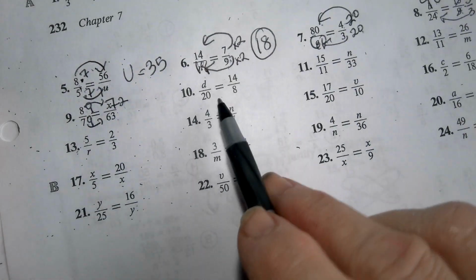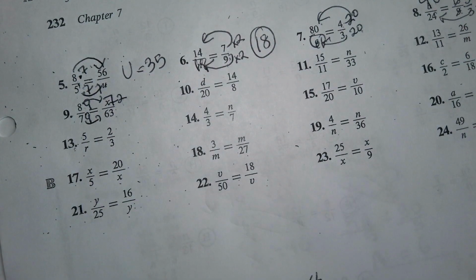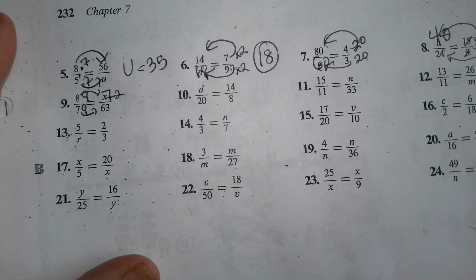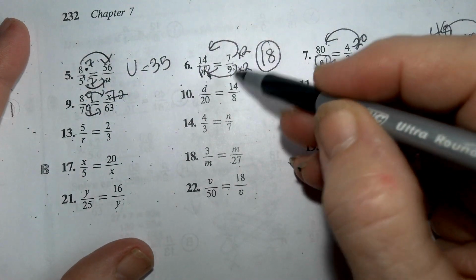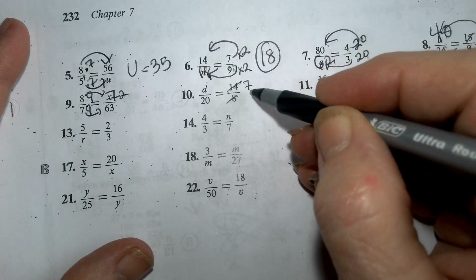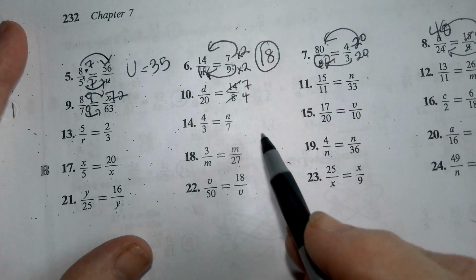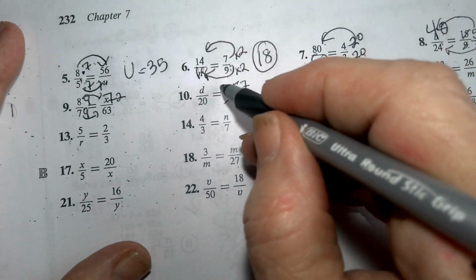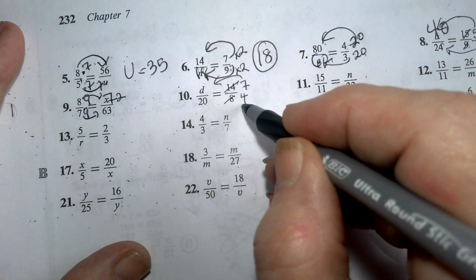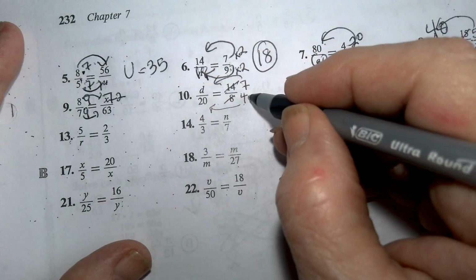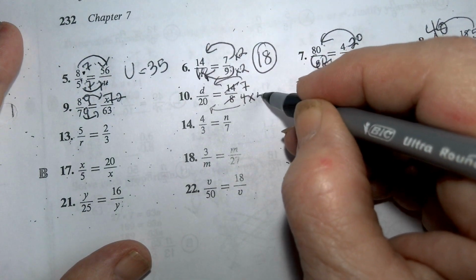Right. Number 10 is going to be a terrible one to cross multiply, so you want to try to reduce it first. So I'm going to take half of both of those, which is 7 and 4. And then I could, going in the direction of the unknown, 4 times something is 20. 4 times 5.